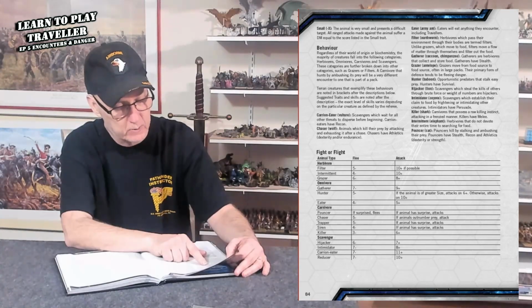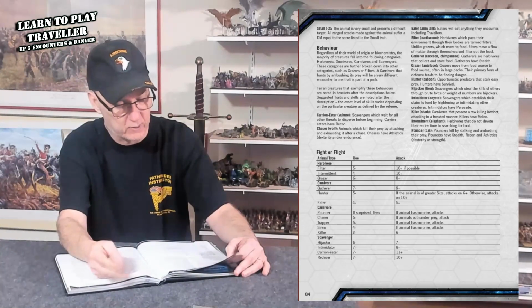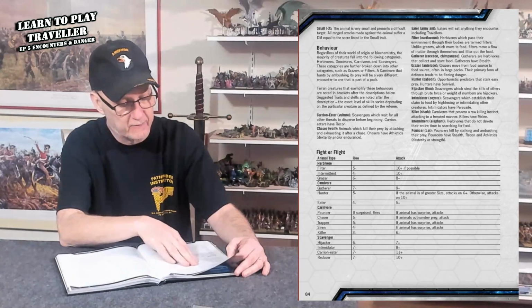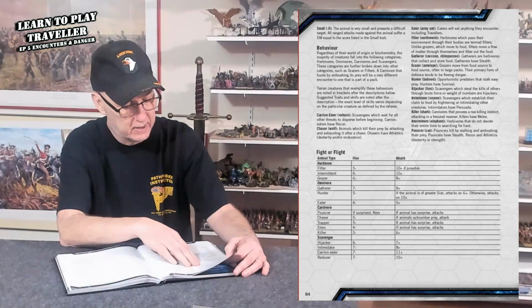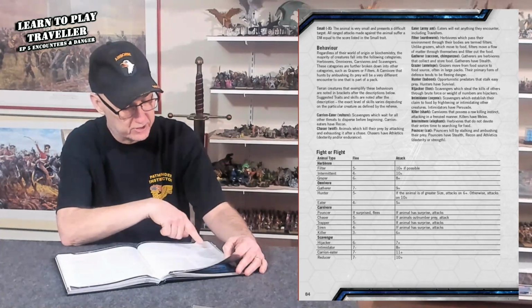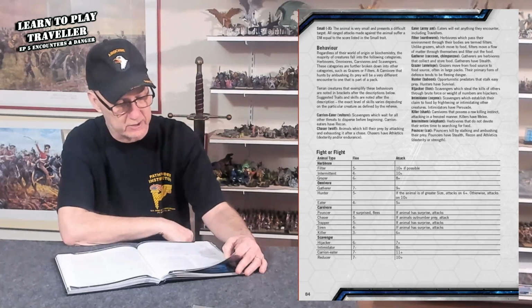jungle howler. Regardless of your world, the majority of creatures fall into the following categories: herbivores, omnivores, carnivores, and scavengers. They're further broken down into what type of carnivore they are, what type of omnivore. If you look at the chart, you see carnivores are pouncers, chasers, trappers, sirens, and killers. This one just happened to be a carnivore pouncer.